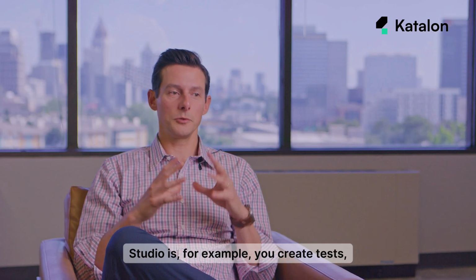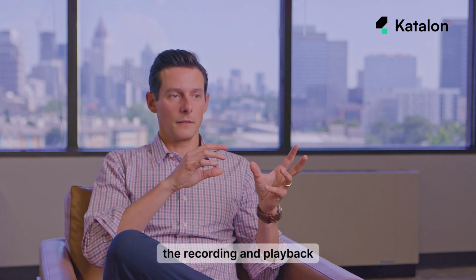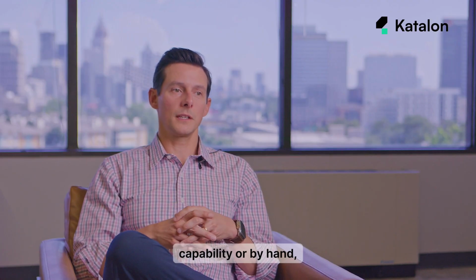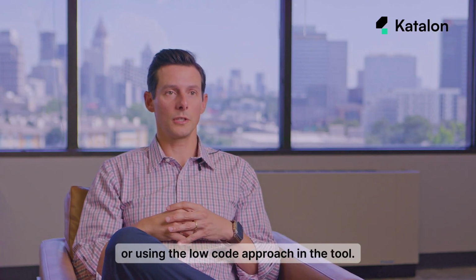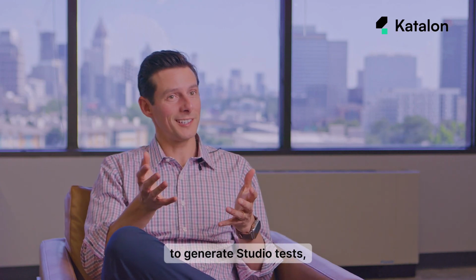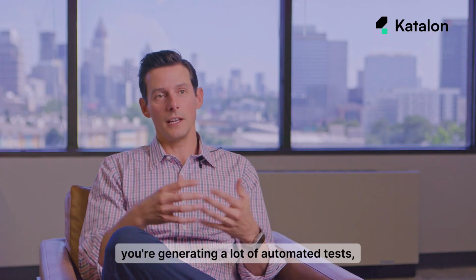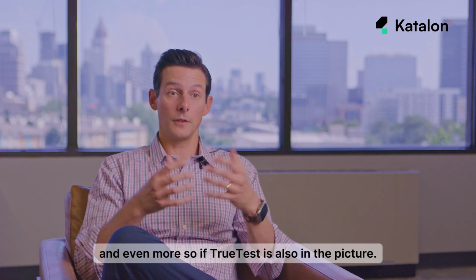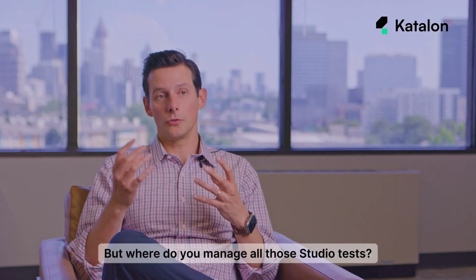Studio is, for example, where you create tests. You create Studio tests, either by the recording and playback capability, or by hand, or using the low-code approach in the tool. But you also have TrueTest to generate Studio tests. And as part of that process, you're generating a lot of automated tests, and even more so if TrueTest is also in the picture. But where do you manage all those Studio tests?